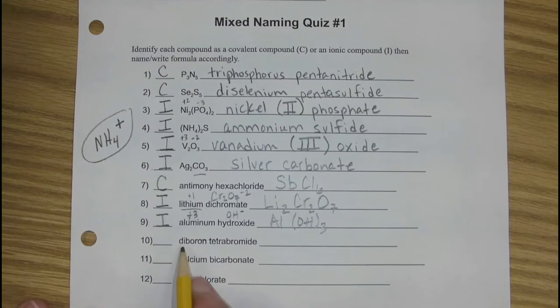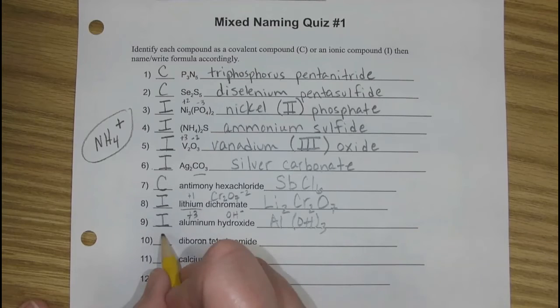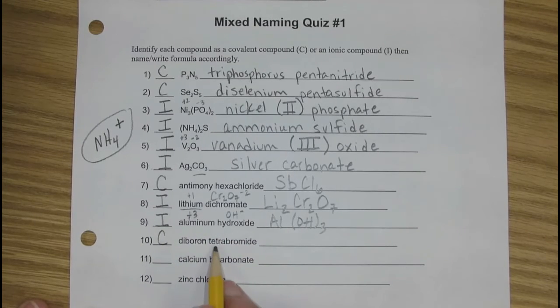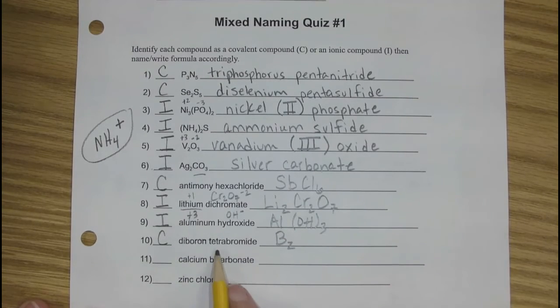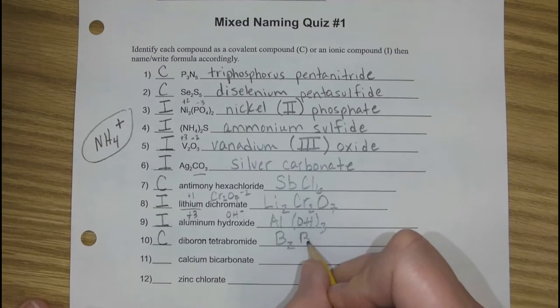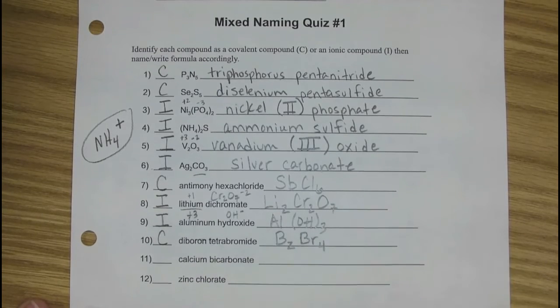This next one, diboron tetrabromide. Well, this is covalent. We can see the prefixes, and we don't see any metals. So boron, the prefix di means 2. Tetrabromide, tetra means 4.